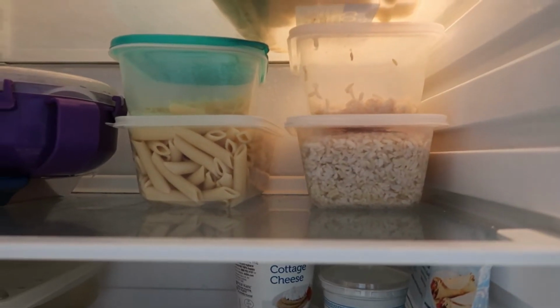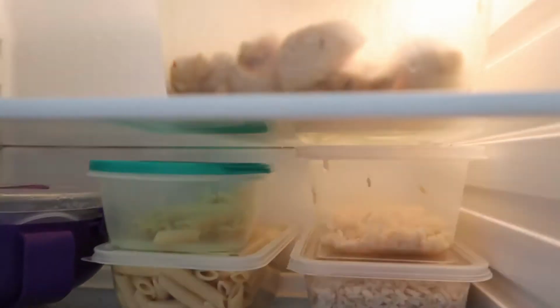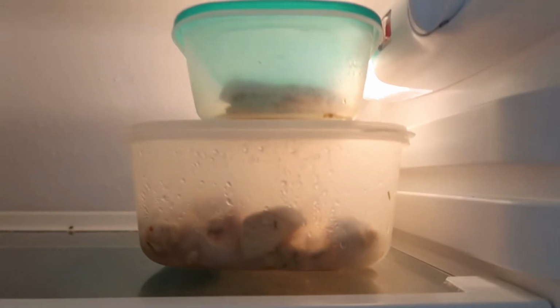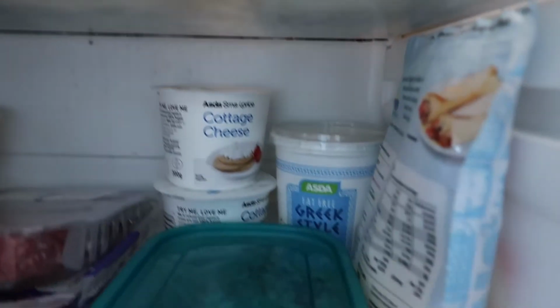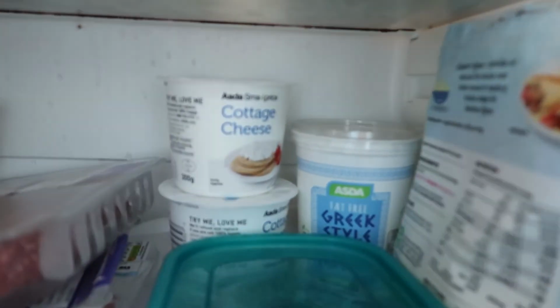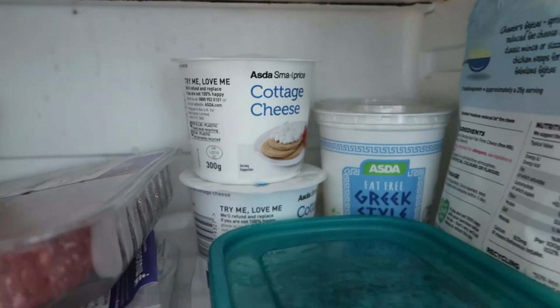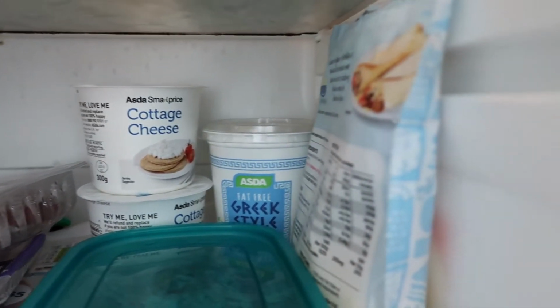There's lots of rice and some pasta, some chicken and turkey that I've pre-prepared, vegetables, and some salmon fillets I need to eat up this week. Lots of steak as well. Some potatoes, cottage cheese and Greek style yogurt, which I particularly like to have in the evening before I go to bed, because it's slow digesting.